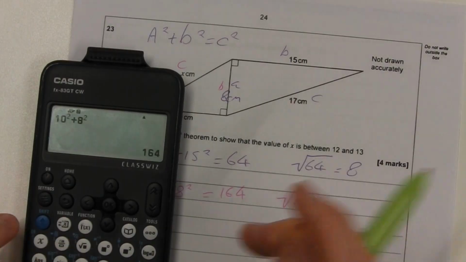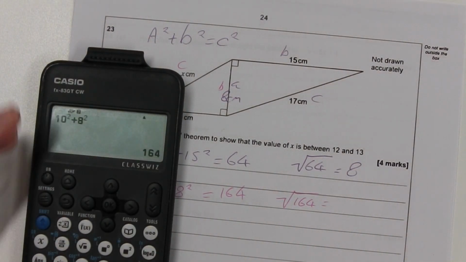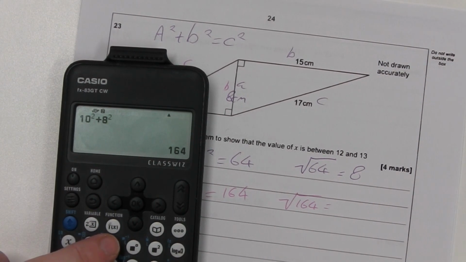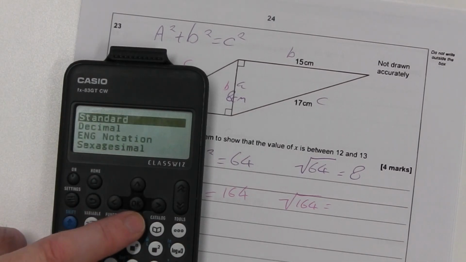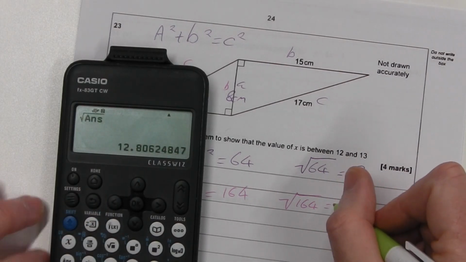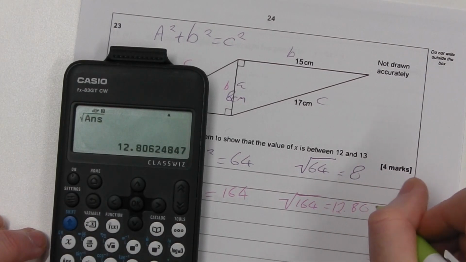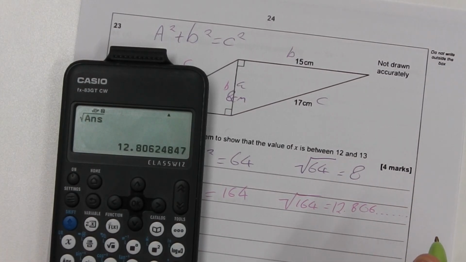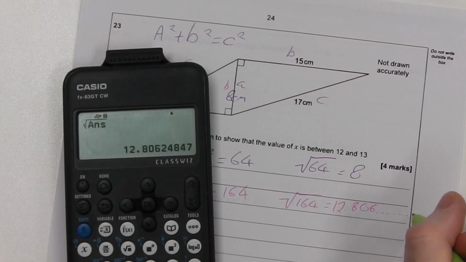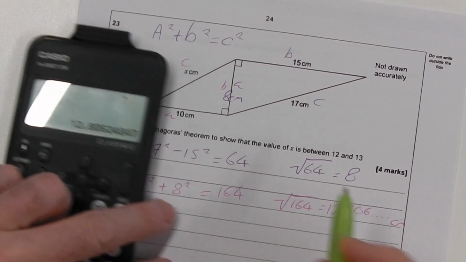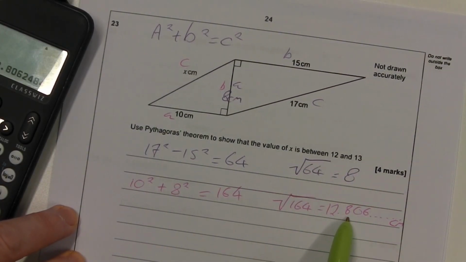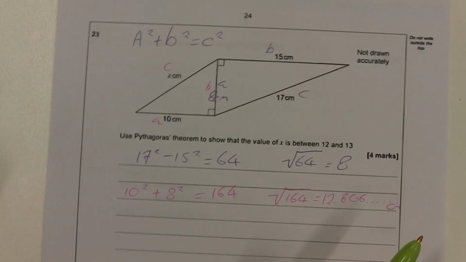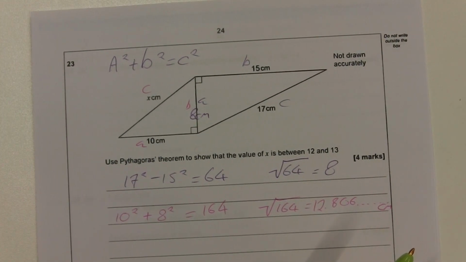Okay. So all I do, again, I can retype it, or I can just do square root and then press answer, and that'll copy in my previous answer, the 164. And that gives me a fraction, I need to change that into a decimal. And we've got 12.86 and some more numbers. Okay, that's good enough for us, and that's in centimeters, because all it wanted us to do was to show that the value of x is between 12 and 13. We've got 12.8, 12 point something is between 12 and 13, so we're fine with that one. We can work with that.